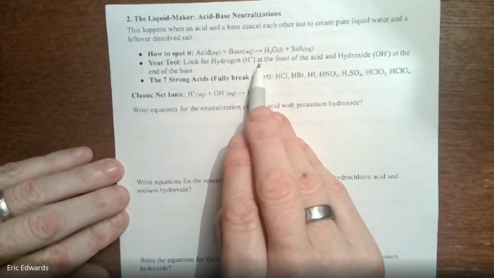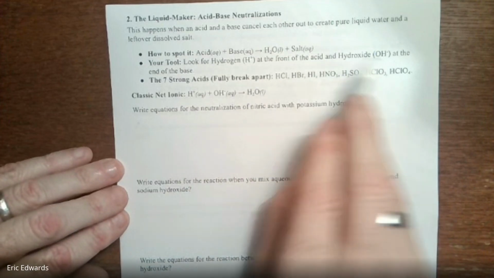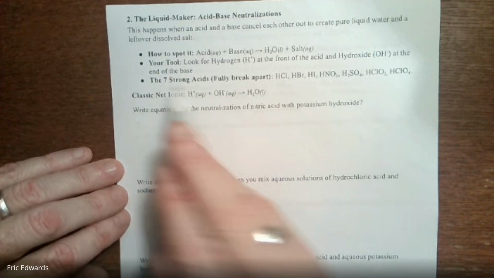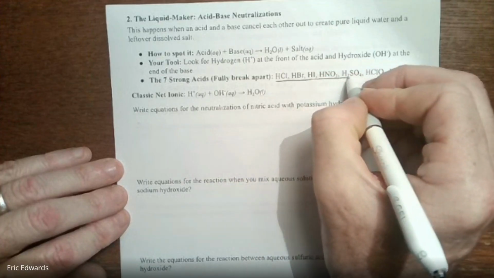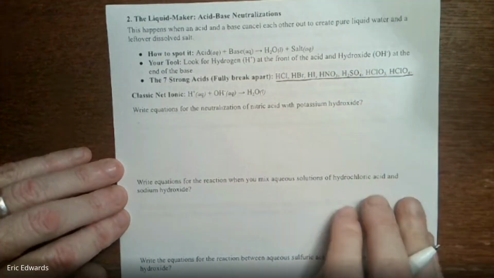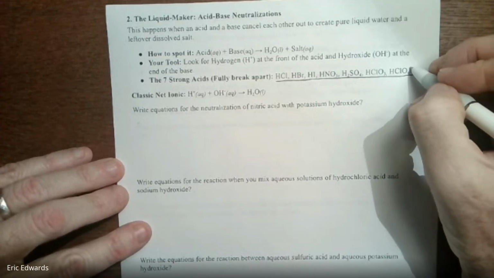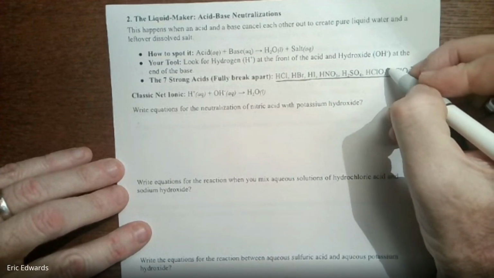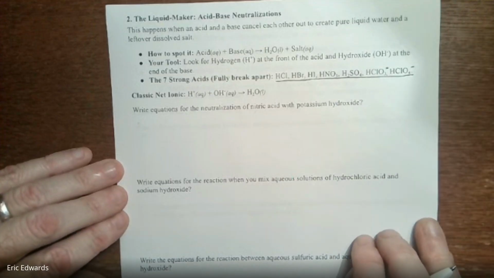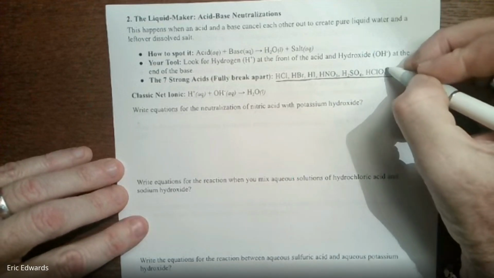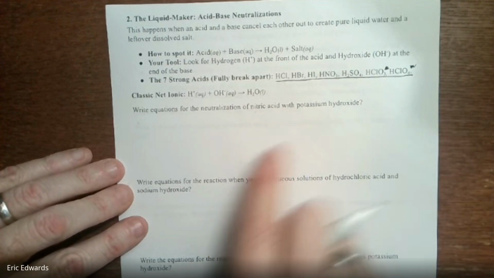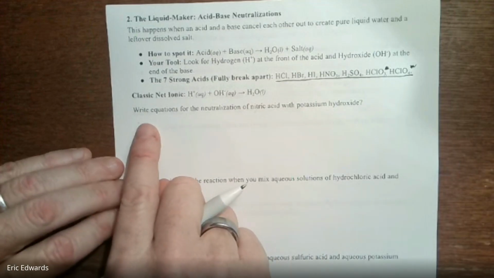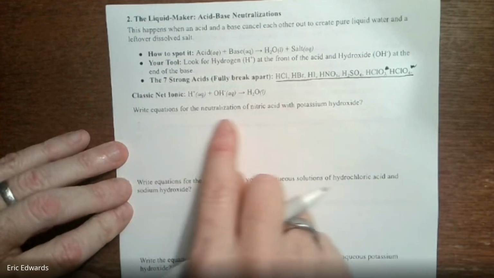Look for hydrogen at the front of the acid and hydroxide at the end of the base. That's important. And know these strong acids right here, because the strong acids are going to be the ones that do this. HClO4 and HClO3. Okay, all right.